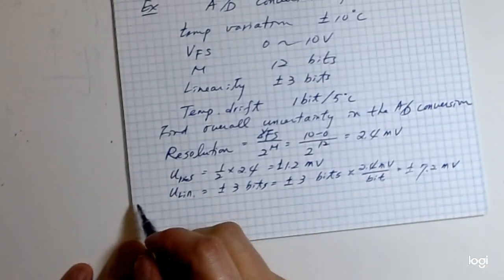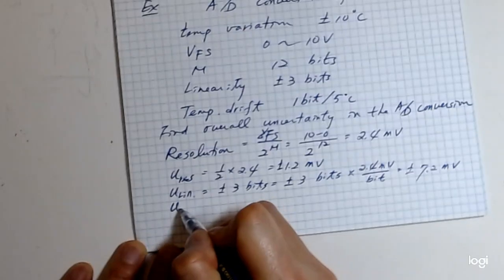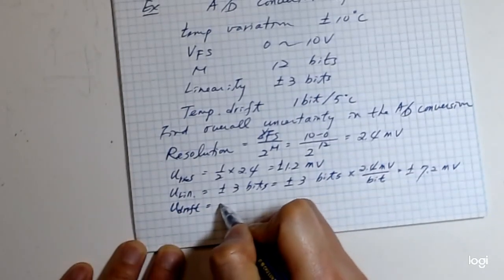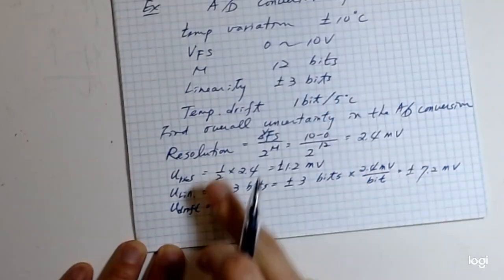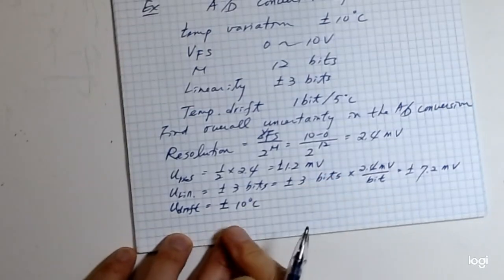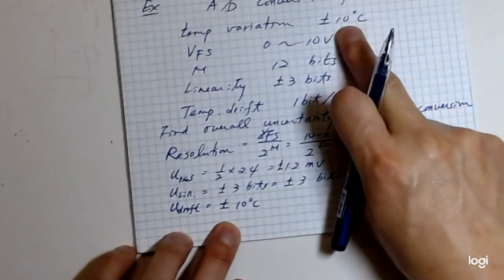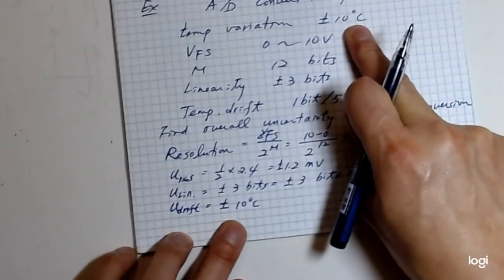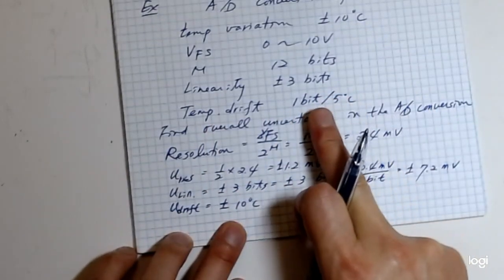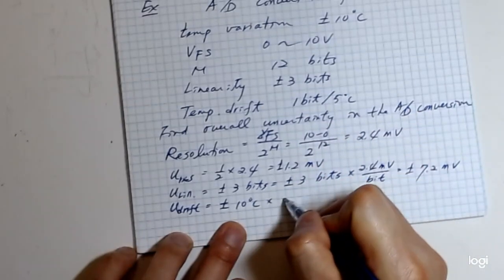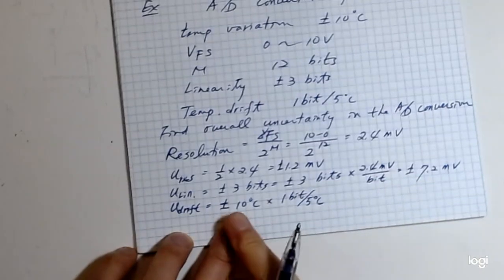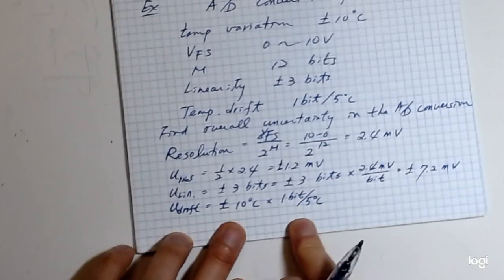Now, for temperature drift, the temperature is plus minus 10 degrees C in this variation. That's 1 bit per 5 degrees C, so it gives you totally plus minus 2 bit.